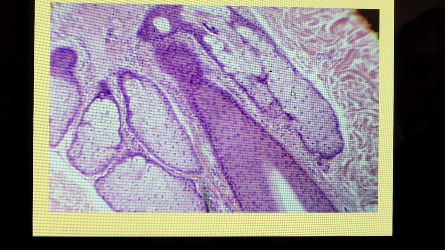Again, sebaceous glands. And remember, the sebaceous glands are going to be producing an oily substance called sebum. Believe it or not, this is simple cuboidal epithelial tissue. And that's because these cells are actually going to be exported. So they are not actually considered layered cells. This, therefore, makes the sebaceous gland a holocrine gland.